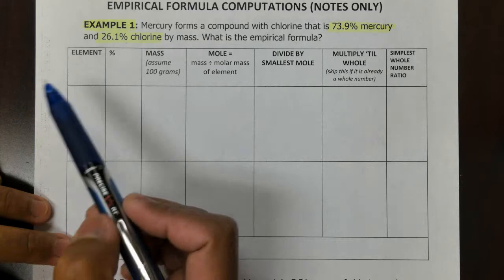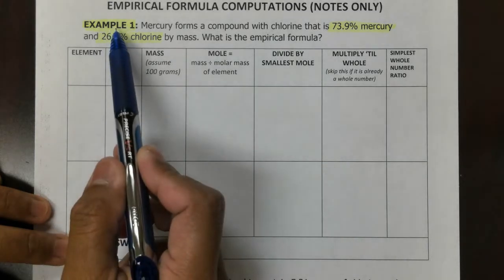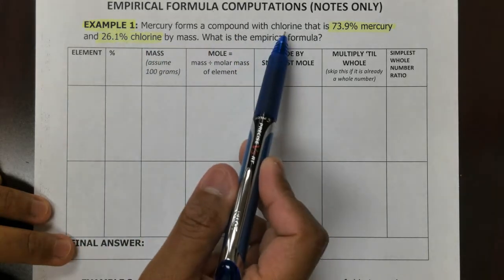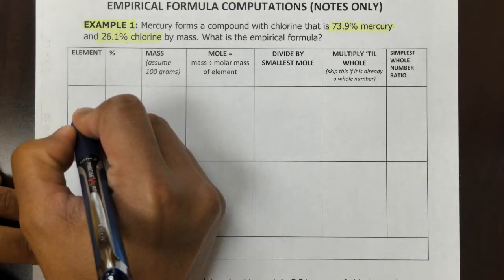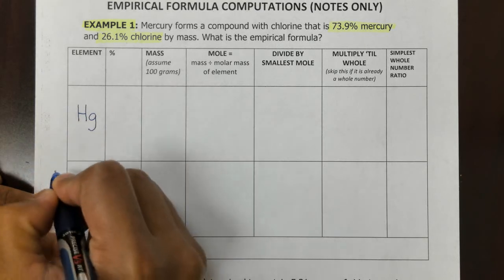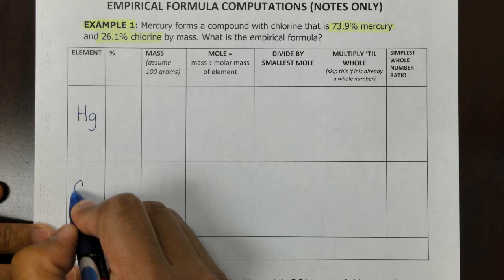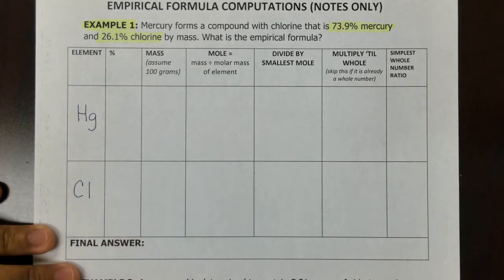So first step is we have to list down the elements present based from the word problem that we just read. So we have mercury and chlorine. When you write the element on the table, you write the symbol of mercury, which is Hg. Don't write the name, but we need the symbol. So mercury is Hg and chlorine is Cl. So that's what you need to do for the first column.